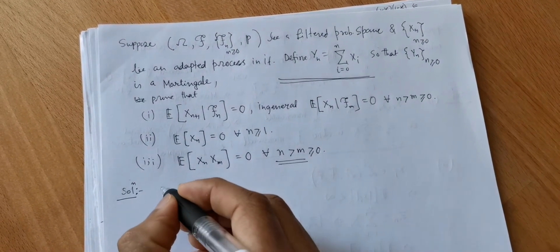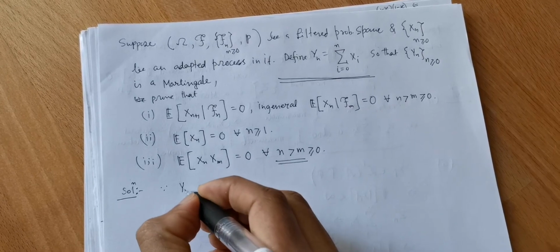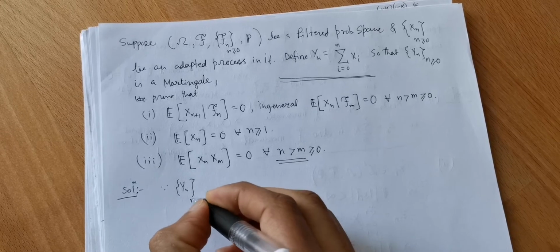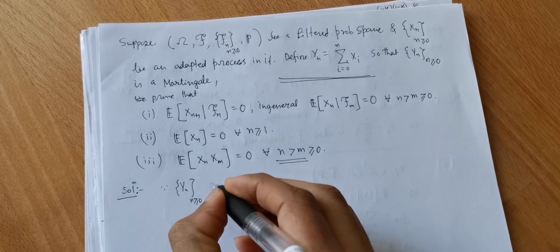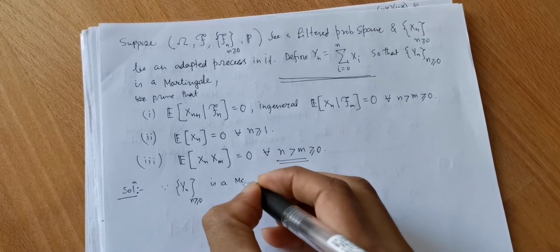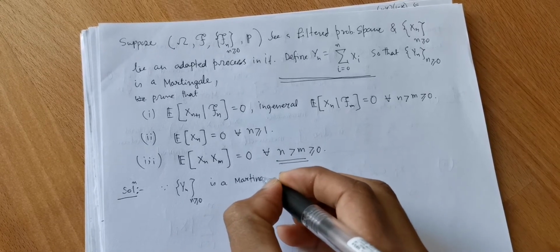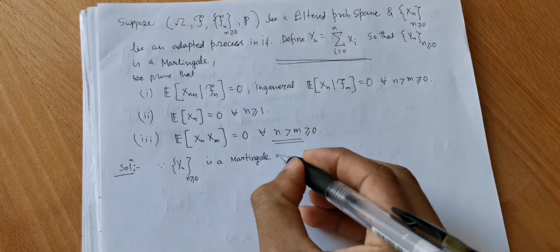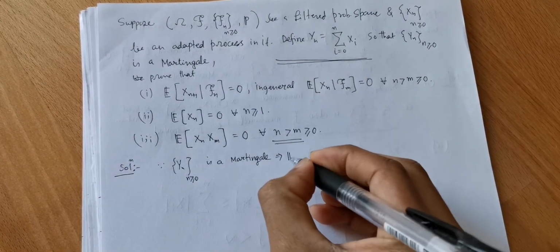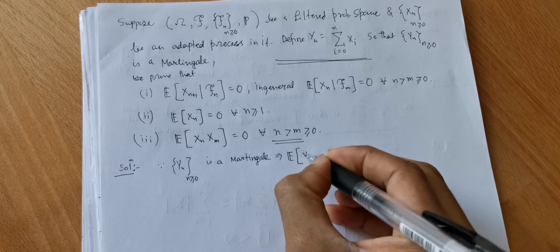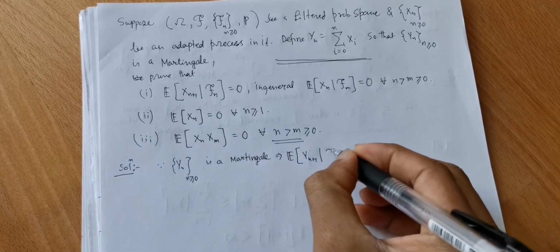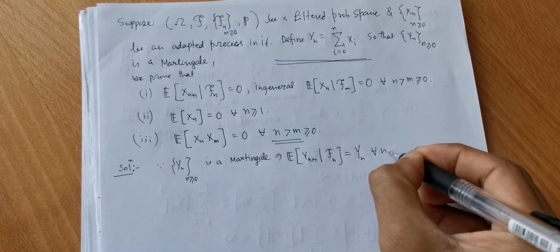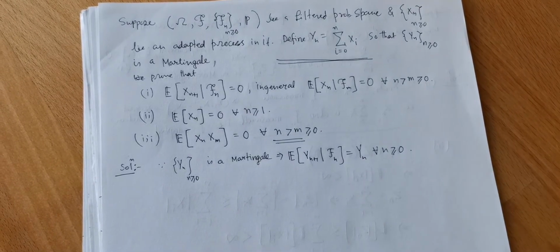Now since Yn is a martingale, this means the conditional expectation of Yn+1 given Fn is Yn for all n greater or equal to 0, right?